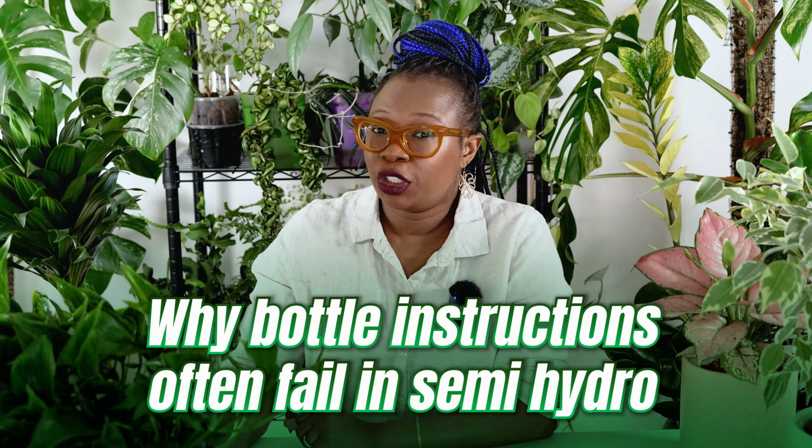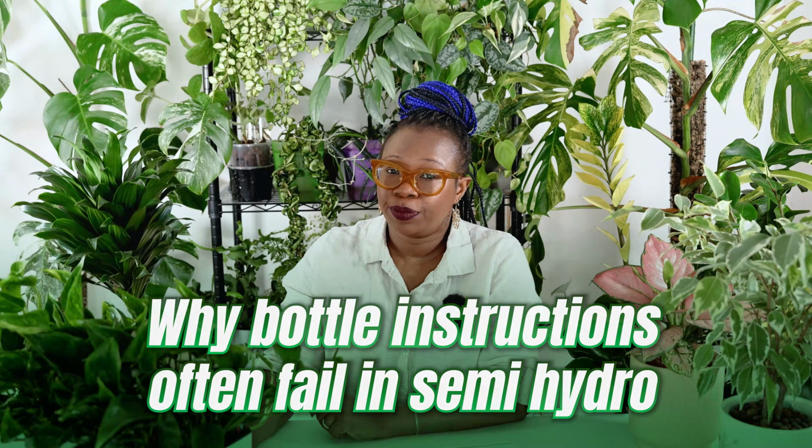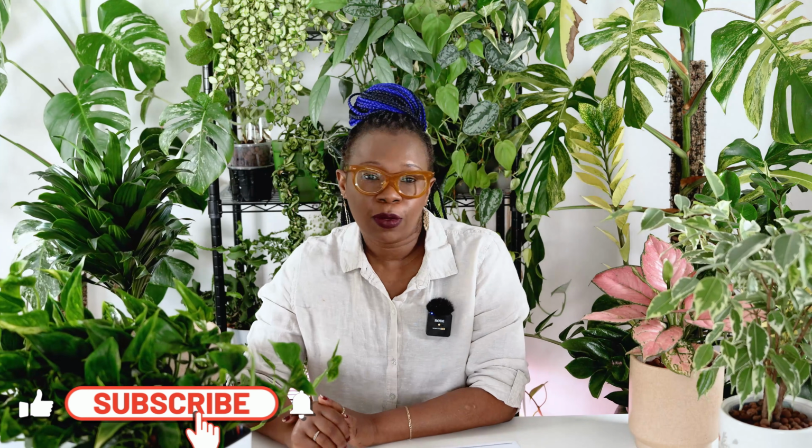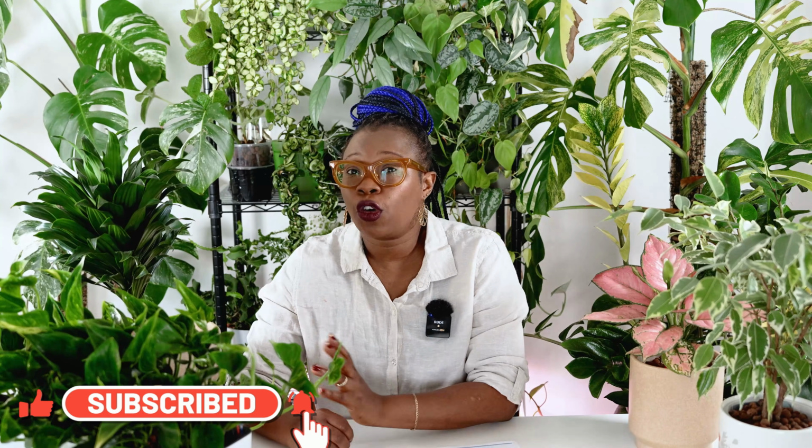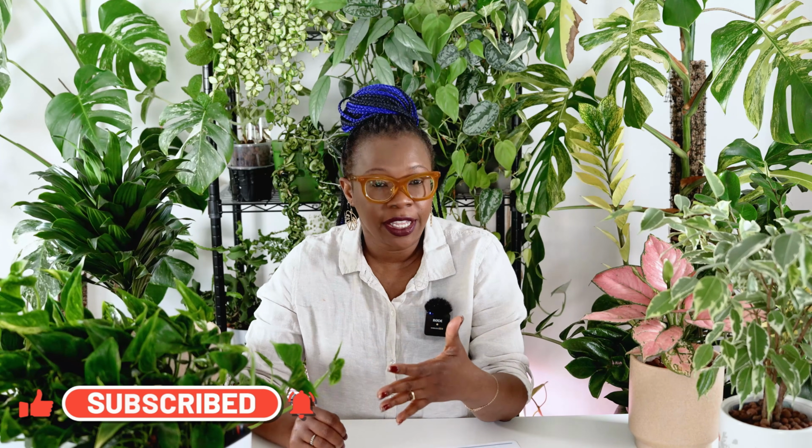Why bottle instructions often fail in semi-hydro. The concept of EC is also why nutrient bottle instructions can be misleading for houseplants. Most of the recommendations are designed for crop plants grown for high yields. Vegetables, fruiting plants, plants like that. These plants have evolved to handle high nutrient concentrations for their growth cycle.